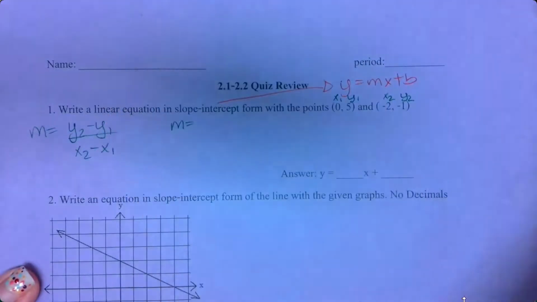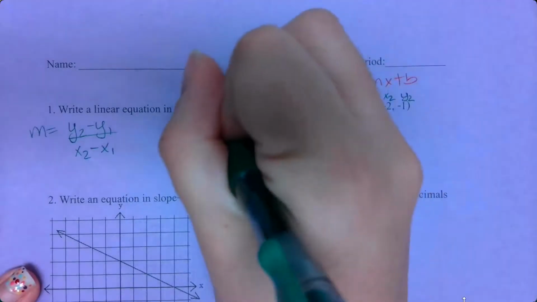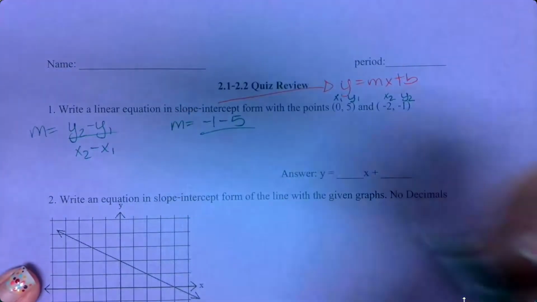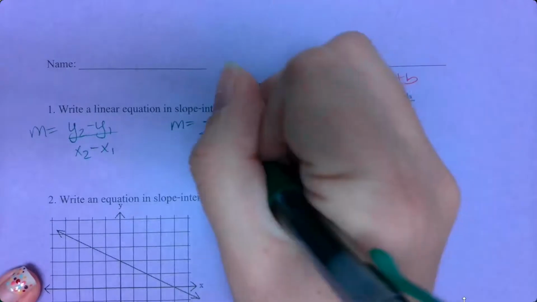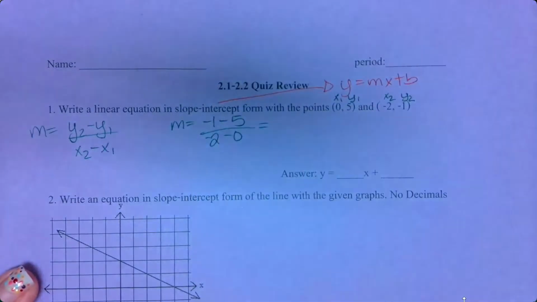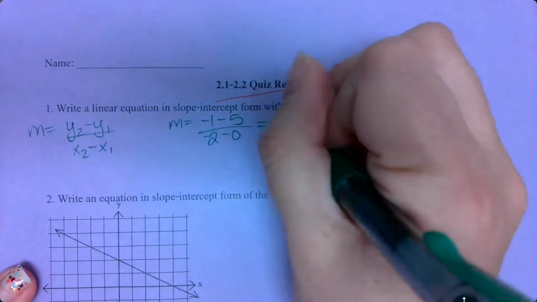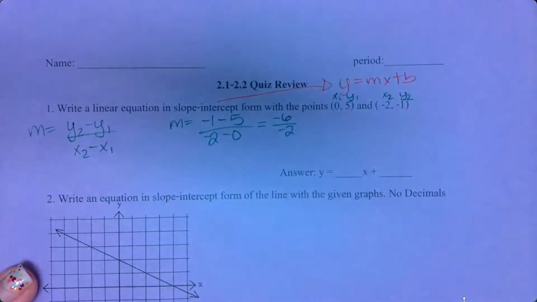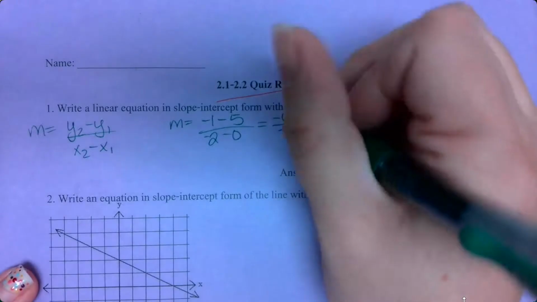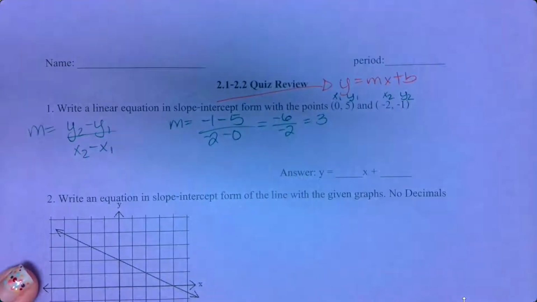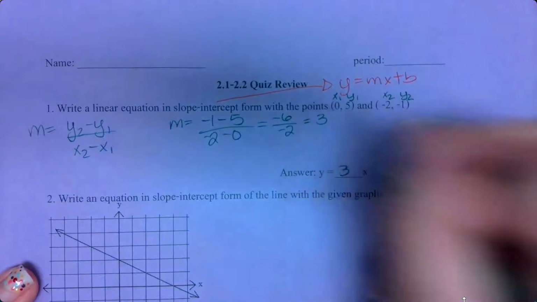I have m equals negative 1 minus 5 over negative 2 minus 0. So negative 1 minus 5 gives me negative 6. Negative 2 minus 0 gives me negative 2. Then I want to go ahead and divide negative 6 by negative 2. This gets me positive 3. So that is going to be my slope.